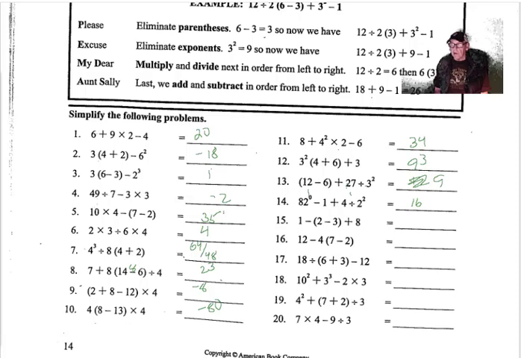Let's look down here, number 15. We got 2 take away 3 is a negative 1, 1 take away negative 1 is 2. 2 plus 8 is 10. Over here, 7 take away 2 is 5. 4 times 5 is 20. 12 take away 20, negative 8. Over here, in parentheses, you get 9. 18 divided by 9 is 2. 2 take away 12, negative 10. Let's see, we got 10 squared, 100, plus 27.